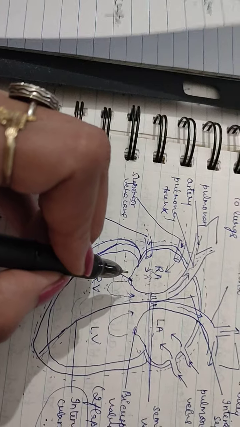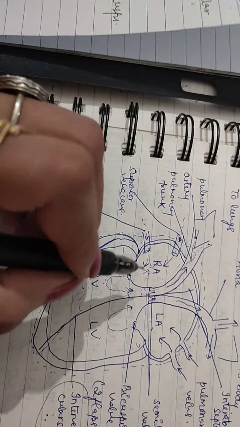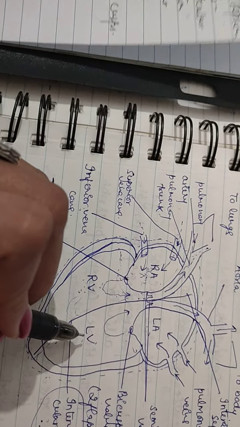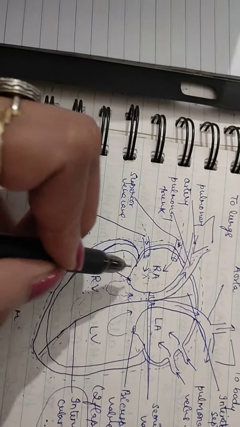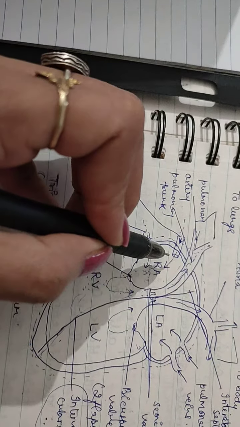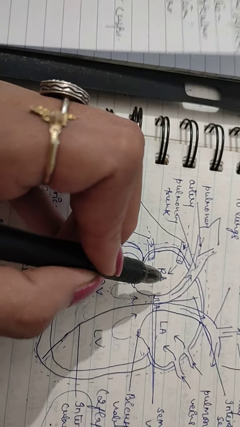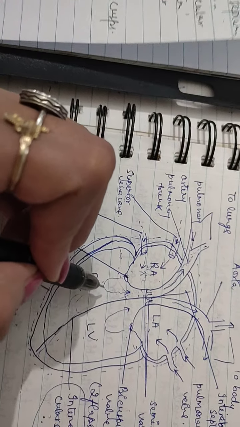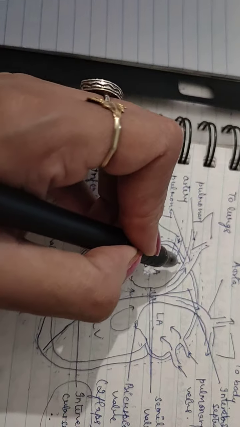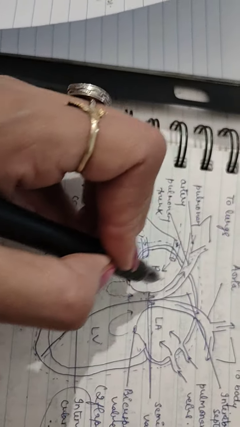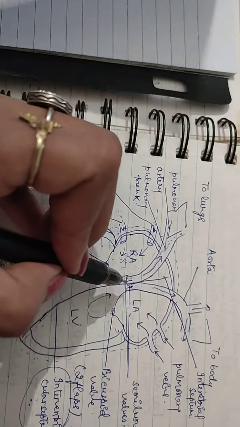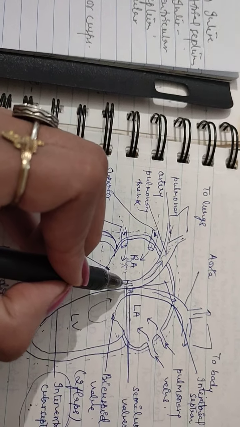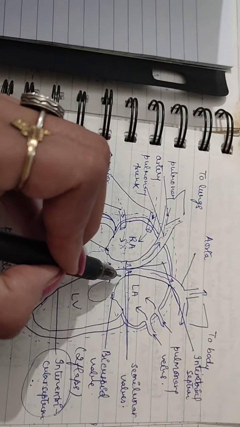The openings of the right and left ventricles into the pulmonary artery and aorta are guarded by a structure known as the semilunar valve. See here, the right ventricle opens into the pulmonary artery, and the left ventricle opens into the aorta.